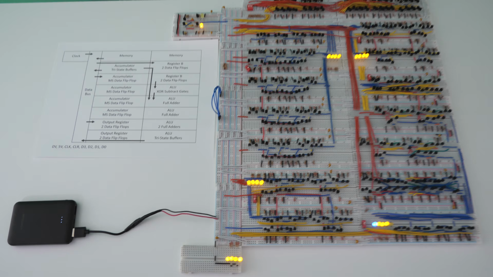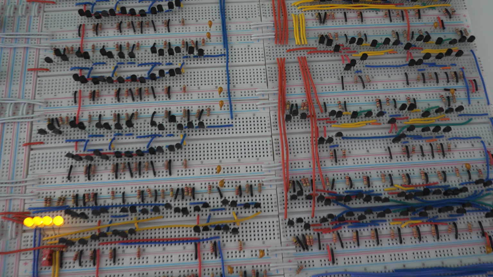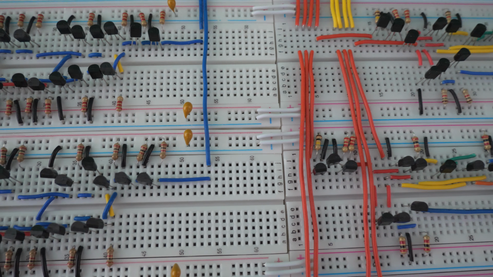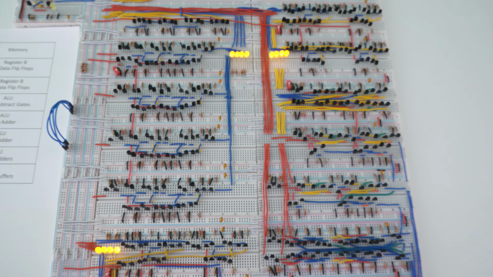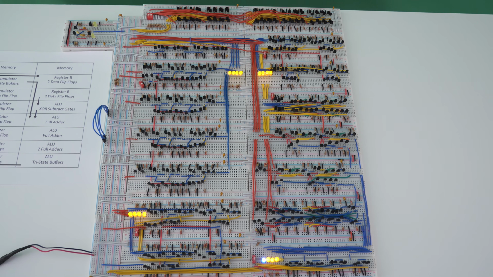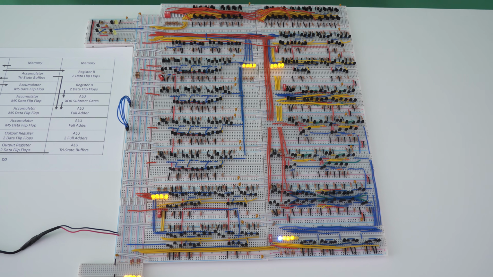To power this computer, we are just using this 5-volt battery pack right here. And you also might have noticed on the power rails we have a bunch of capacitors. These are 10 microfarad capacitors, and it just makes it so that if there's any voltage fluctuations while the computer is operating, it will make those nice and smooth so the computer does not run erratically.